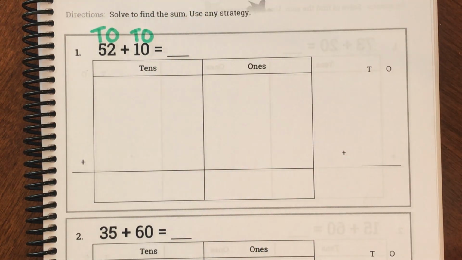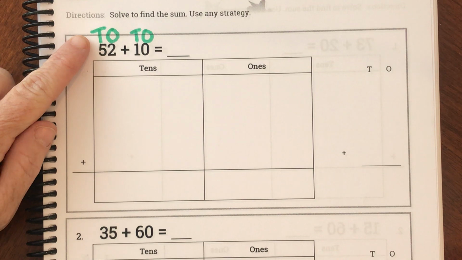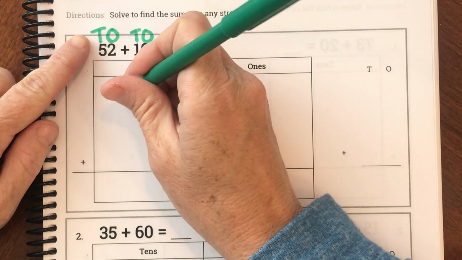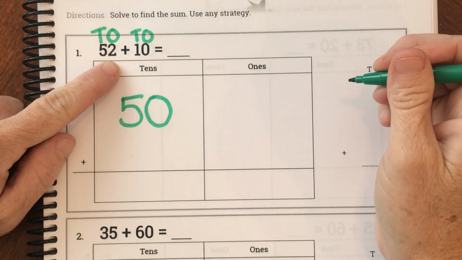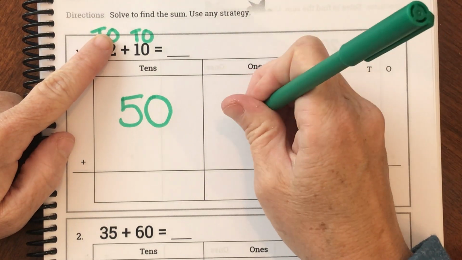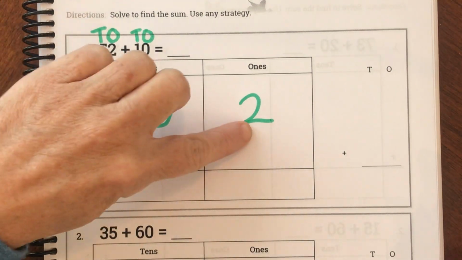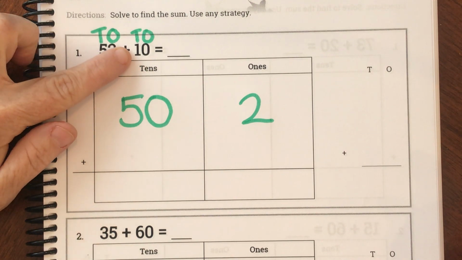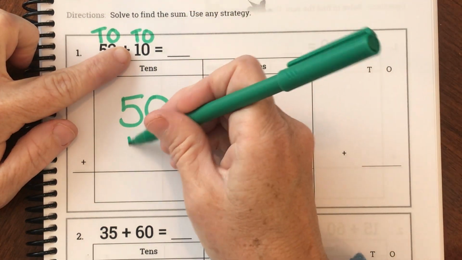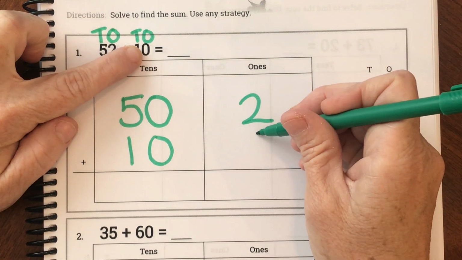Okay, so if we do our place value strategy, 52 has 5 tens. 5 tens is 50. And it has 2 ones. 2 ones is just 2. So that's how we decompose 52 into 50 and 2. Okay, our next add-in is 10, and it has 1 ten, which is 10, and 0 ones, just 0.